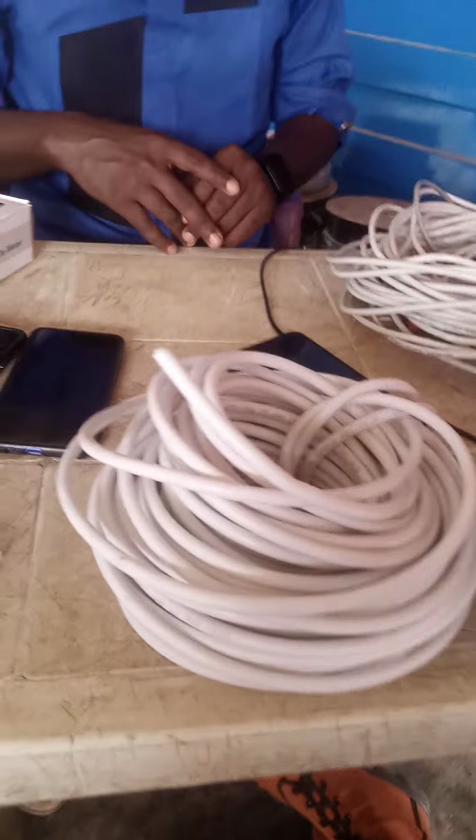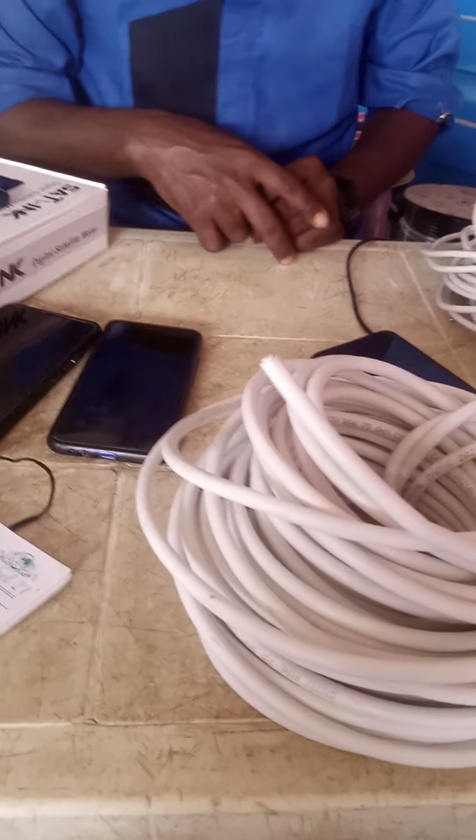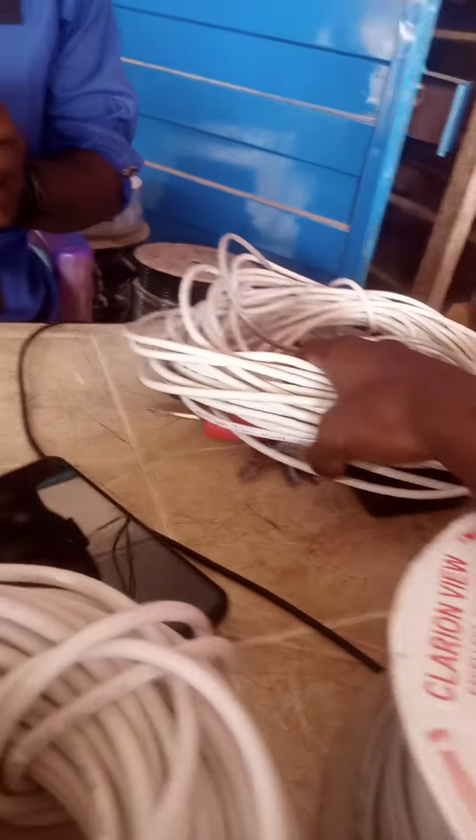When you get to site, you might discover that what I read is not working as expected. I still have some other cables here.